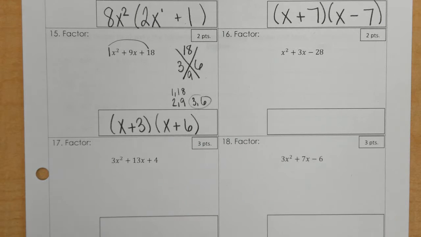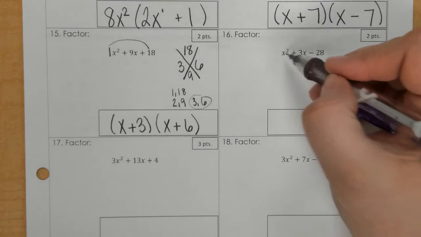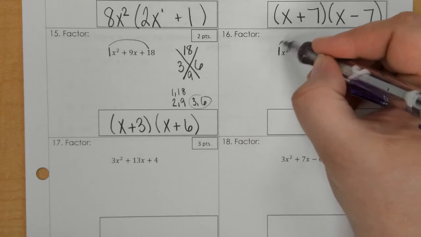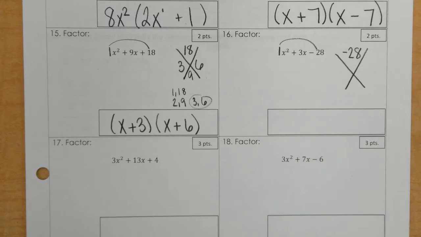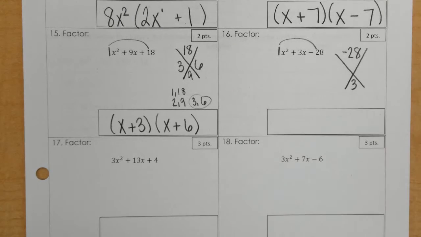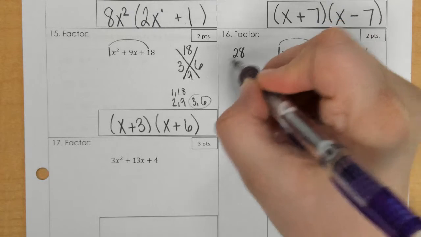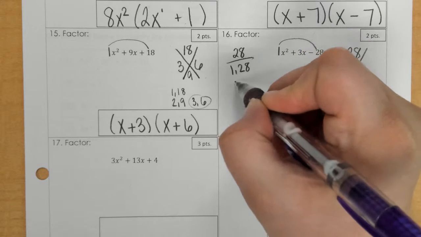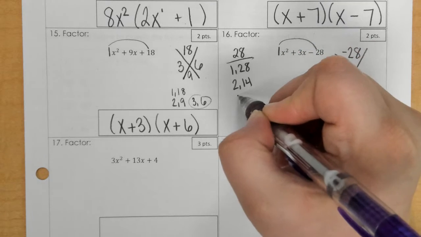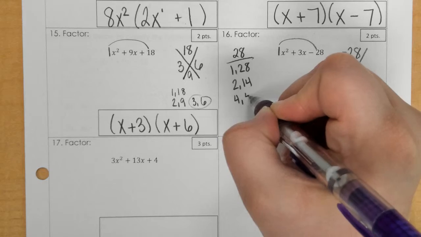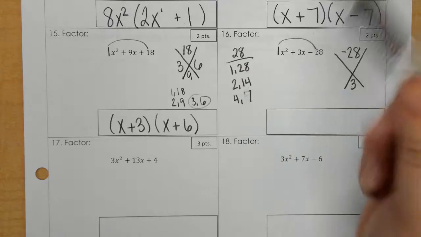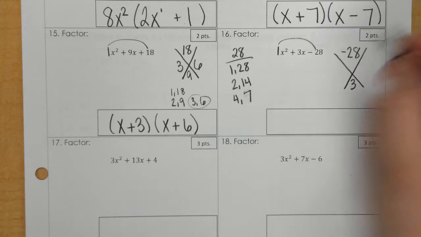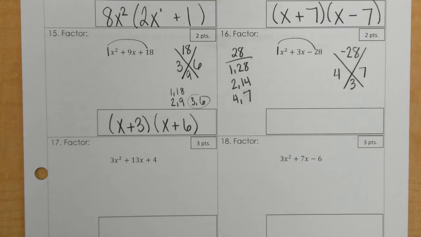In number 16, this is just regular x factor again. There's a 1 in front of x squared. So 1 times negative 28, negative 28, trying to get to 3. So factors of 28: 1 and 28, 2 and 14, 4 and 7. So it looks like 4 and 7 can make 3, but how?